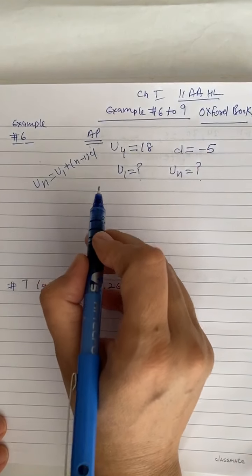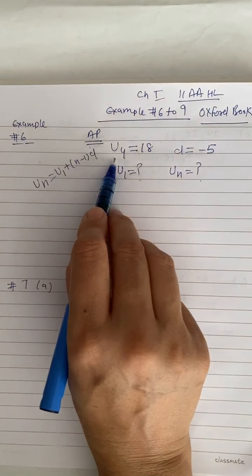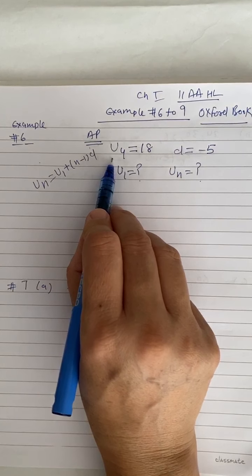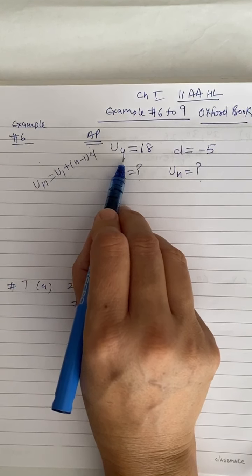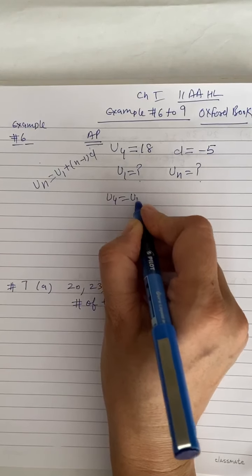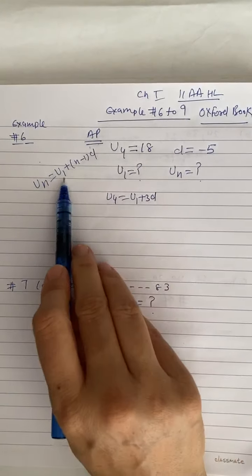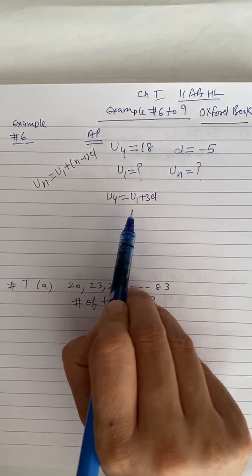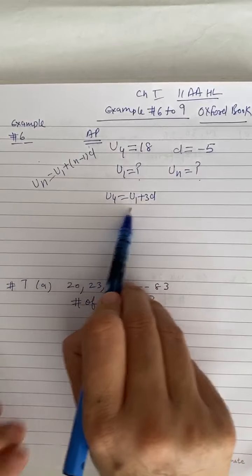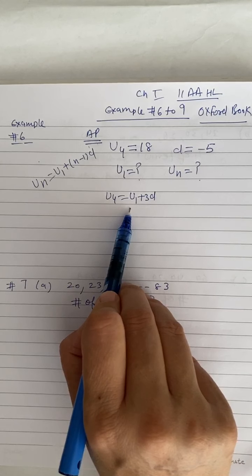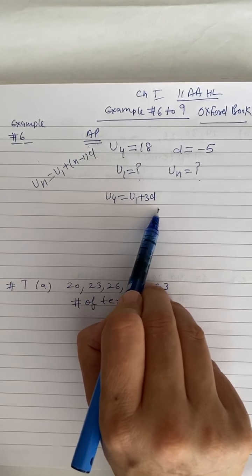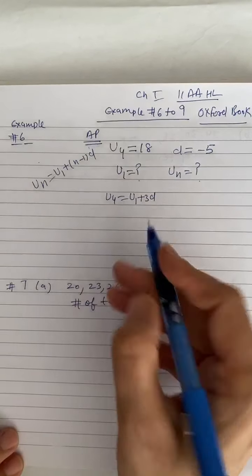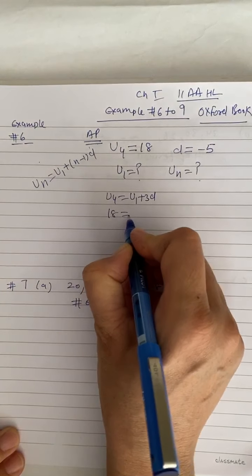You can find U4 using this formula, but I would like you to remember that whenever you have U4, this is equal to U1 plus 3D. You don't have to plug anything into the general formula to find U4 or any term, because you should be able to say it very quickly. U4 is equal to U1 plus 3D because U4 is 3 common differences away from U1. Now we know U4 is 18, so I'm going to substitute here.